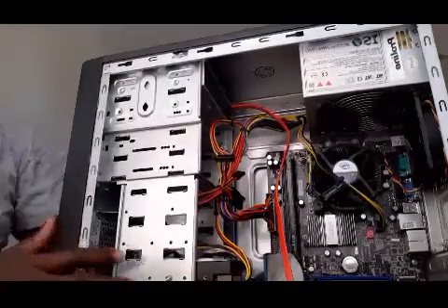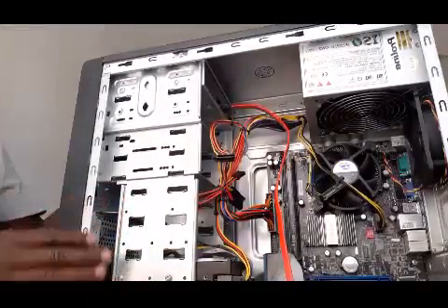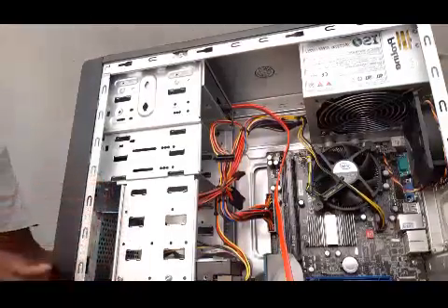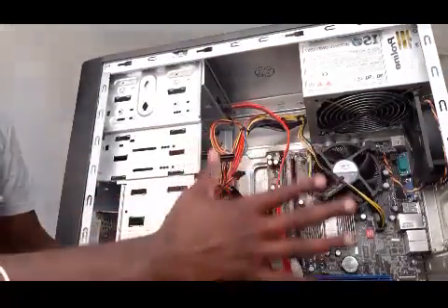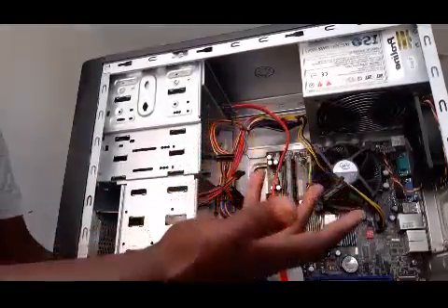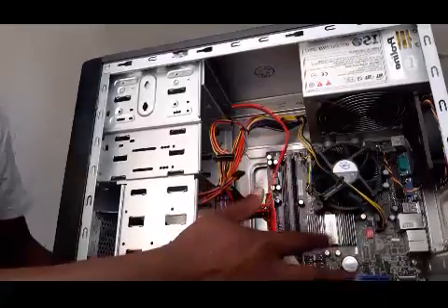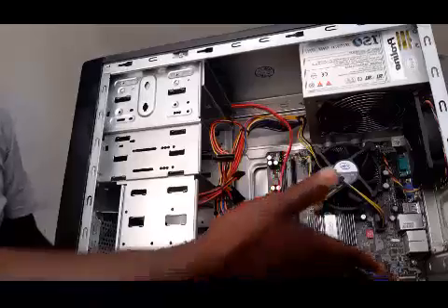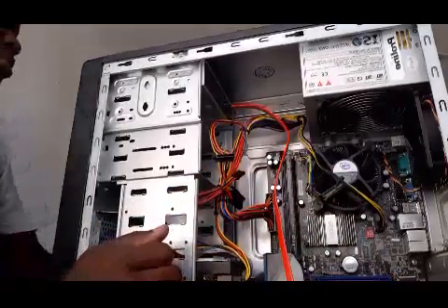I mean the case, right? The casing. This is called a full-size tower. This is vertically oriented. This is one case. It provides room for expansion, you see, accommodating additional components such as disk drives, adapter cards, and more.